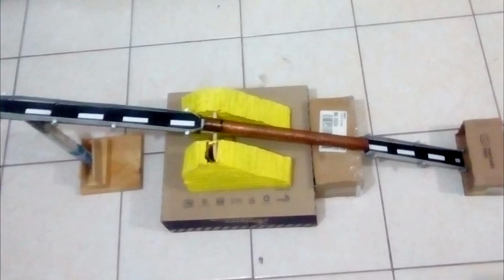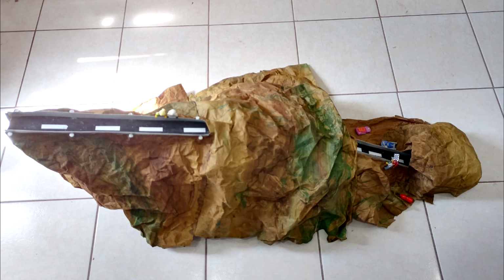We made this as a highway. When the magnets go across the copper tube, they are slower than a normal object. Then, passing the magnet through the copper tube, a magnetic field is generated that opposes the magnet. It causes the slowdown.